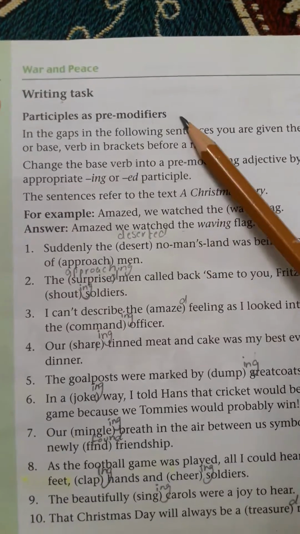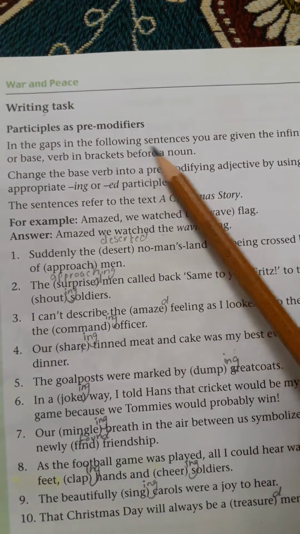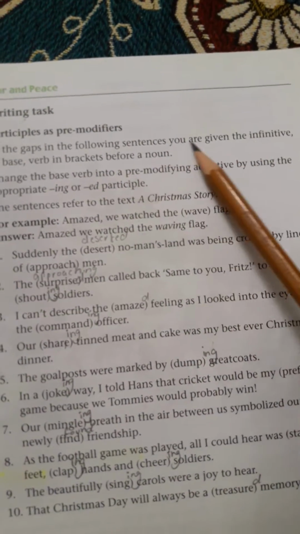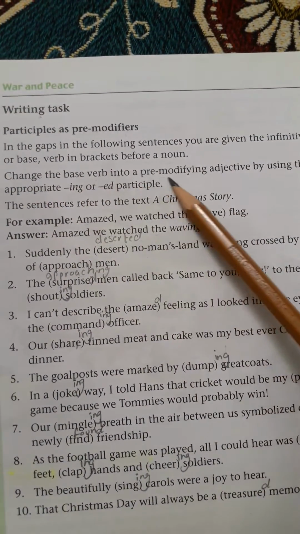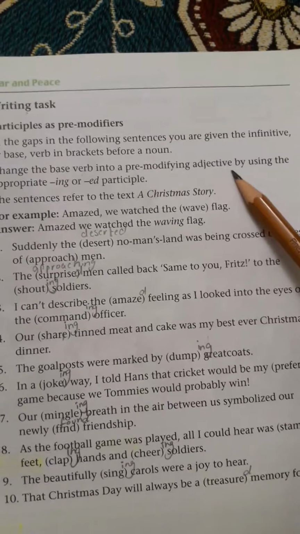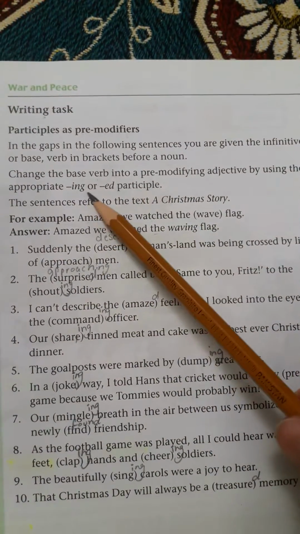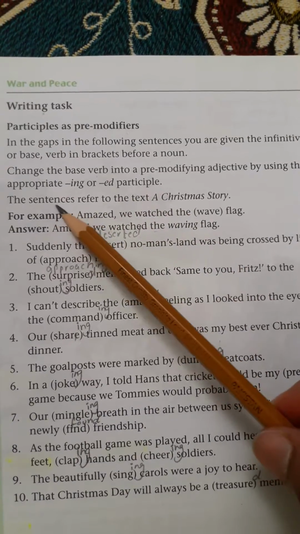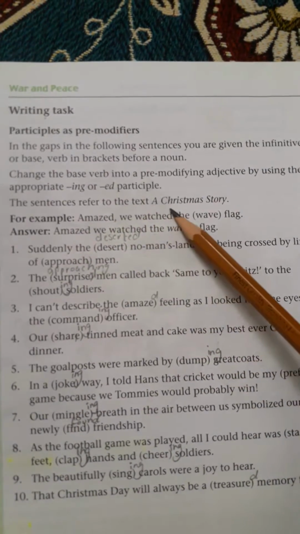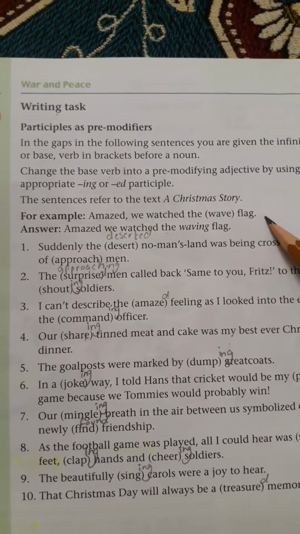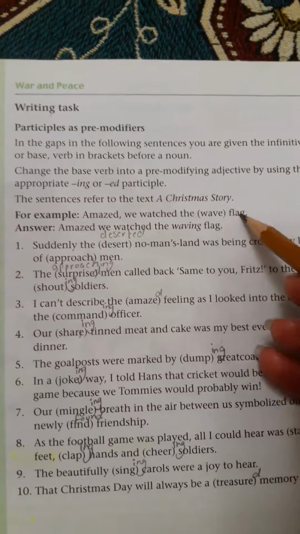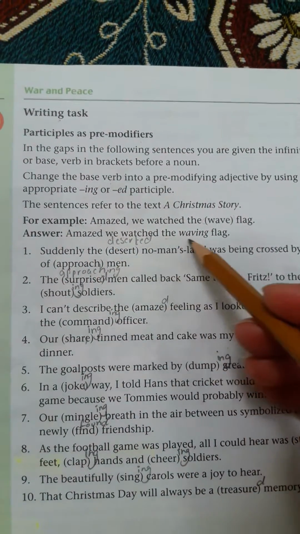Okay, now page 43. Participles as pre-modifiers. In the gaps in the following sentences, you are given the infinitive or base verb in the bracket before a noun. Change the base verb into a pre-modifier adjective by using the appropriate ing or ed participle. The sentences refer to the text A Christmas Story. For example, amazed, we watched a wave flag. Answer: amazed, we watched the waving flag.